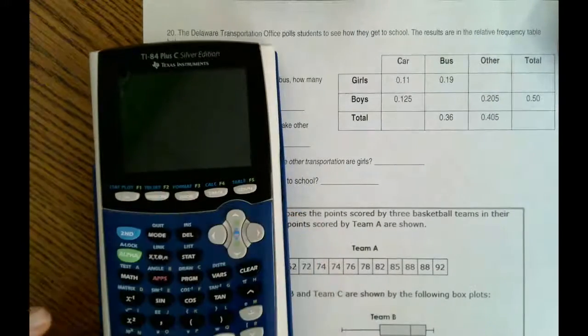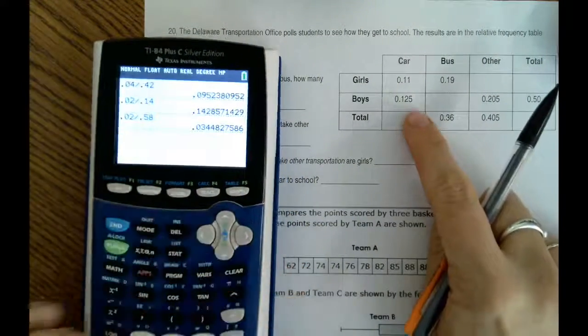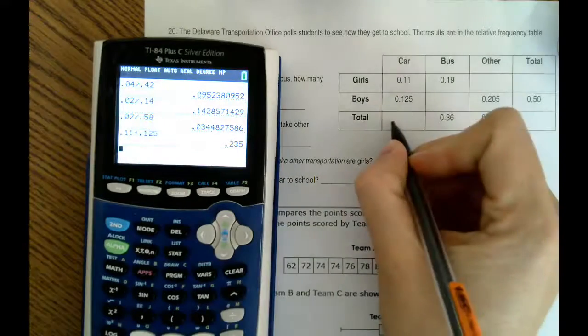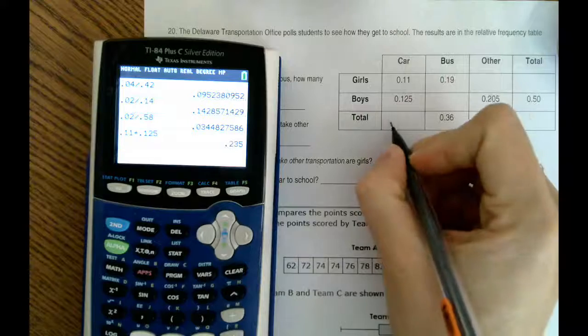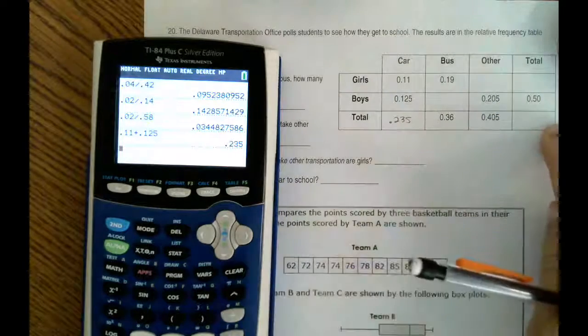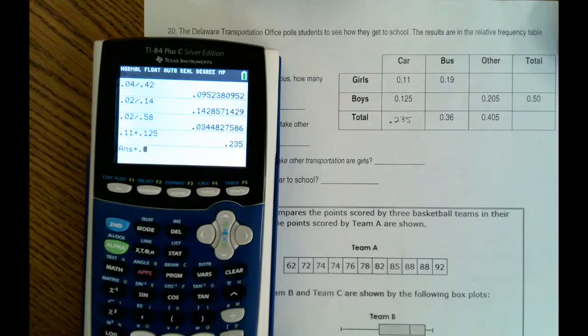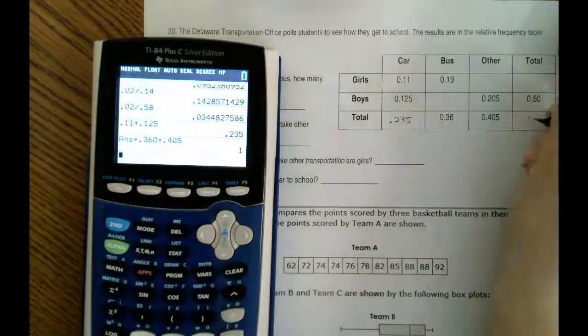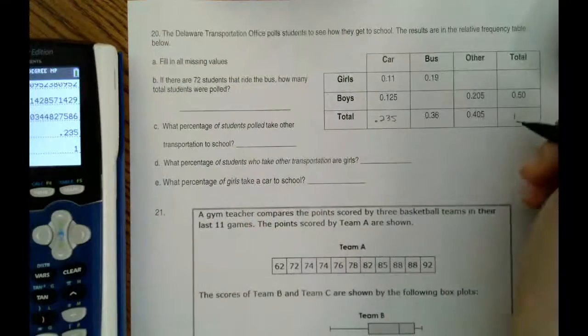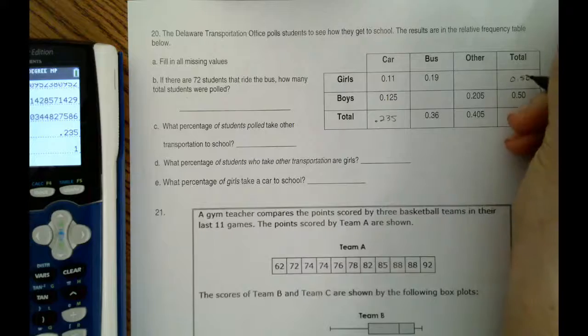Okay, so for our total here, for our cars, we can add our 0.11 plus 0.125, and so that's a total of 0.235. And we're going to add these up, make sure that we get 1. Yep, that ends up being 1, which is good. So here we know that half of 1 means that there's a half left.